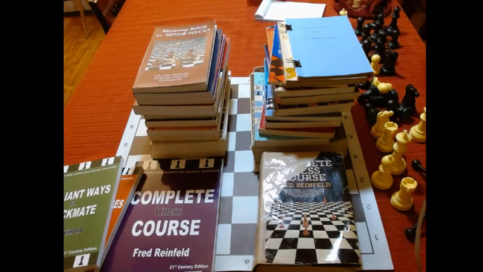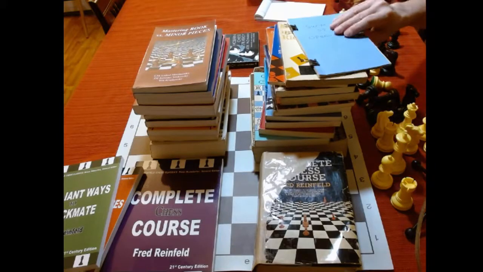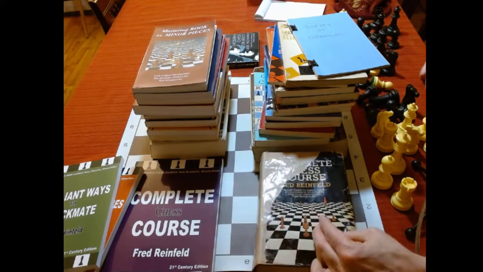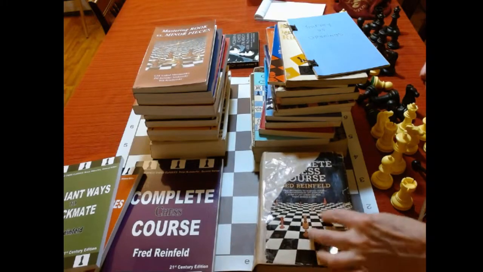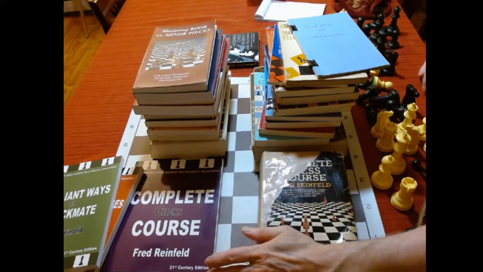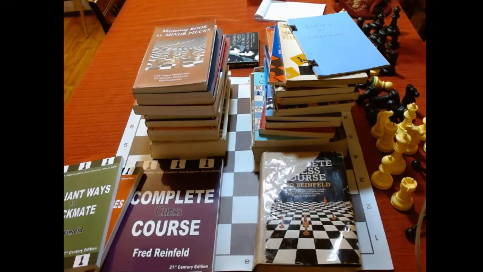So I'm going to show you, for example, there are some differences in the notation, both in the descriptive and in the algebraic. For example, this new book, the complete chess course, which is the new version of this one, this one is descriptive and this one is algebraic. This is actually in what they call figurine algebraic. This one is in descriptive, of course. So what does that mean? Well, let me see if I got the right page here.